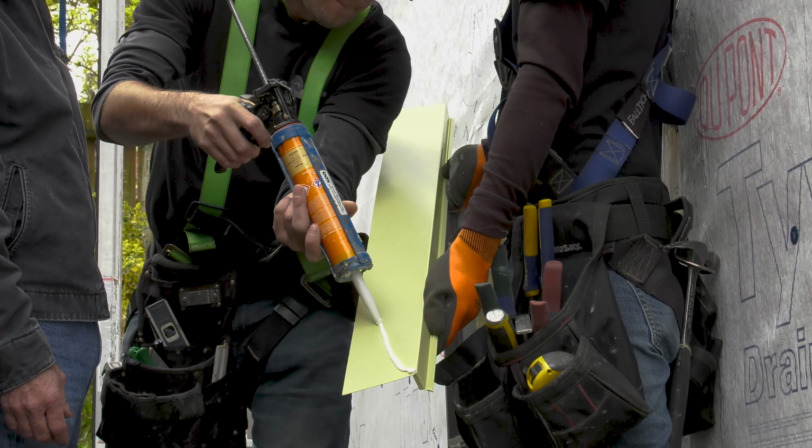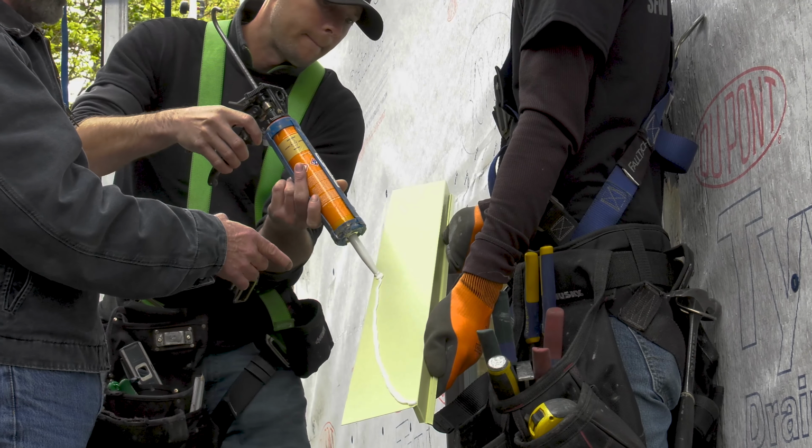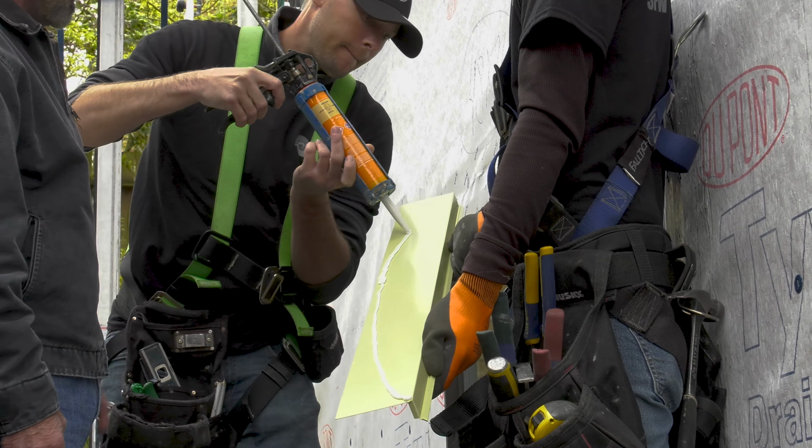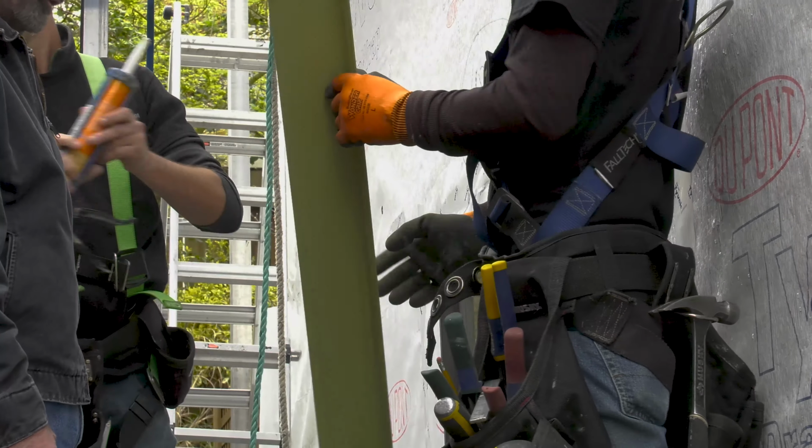So in this stage of the installation, our crew members are performing a back caulking on the back side of the head flashing. It's going to go on the top of the window. This is another critical component, and the application needs to be precise.